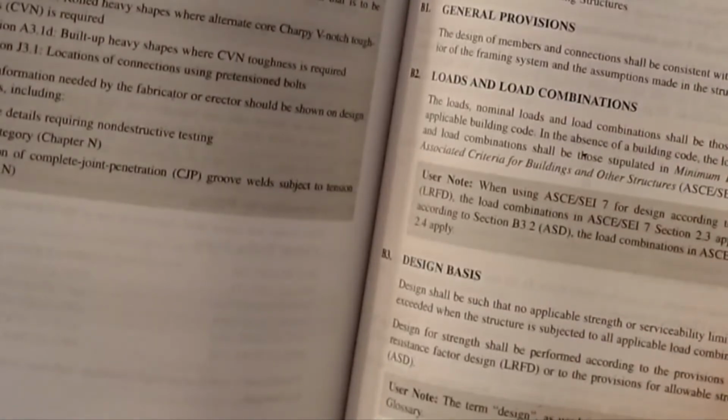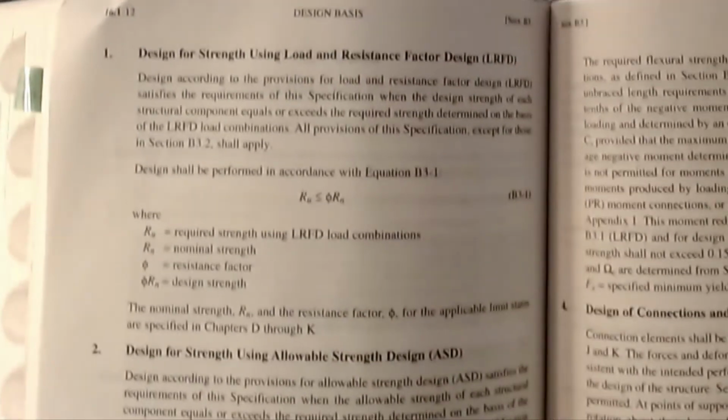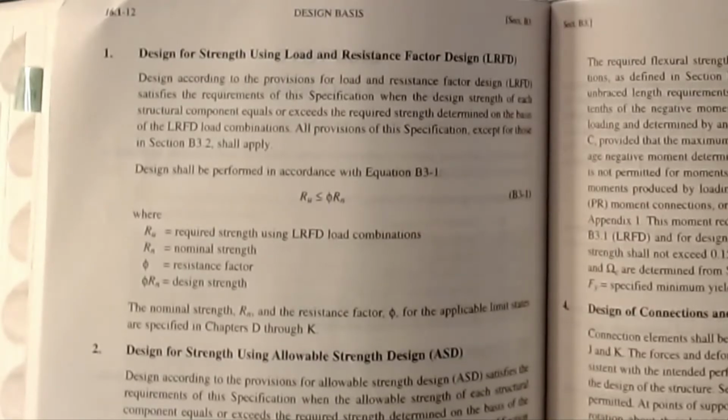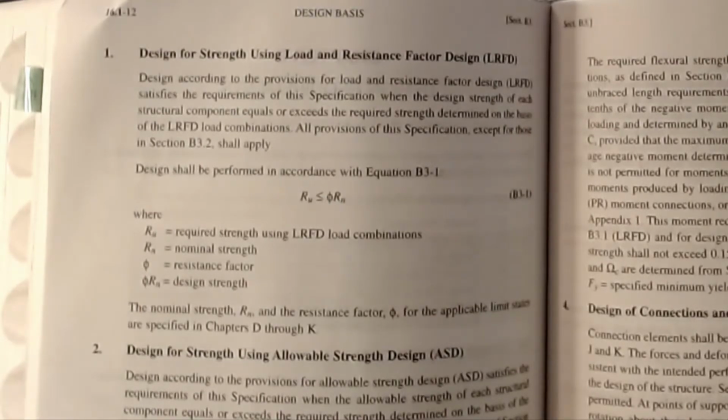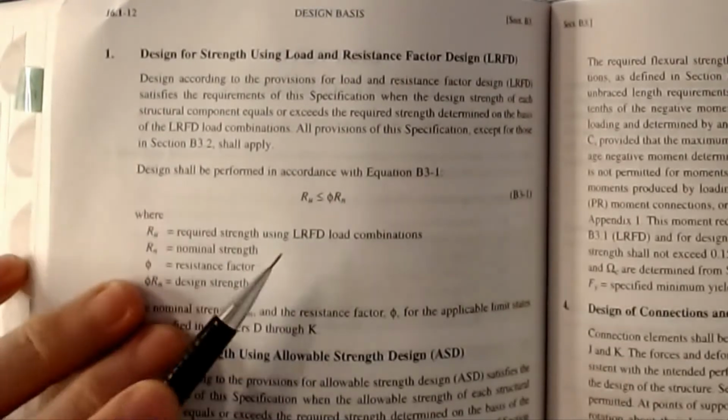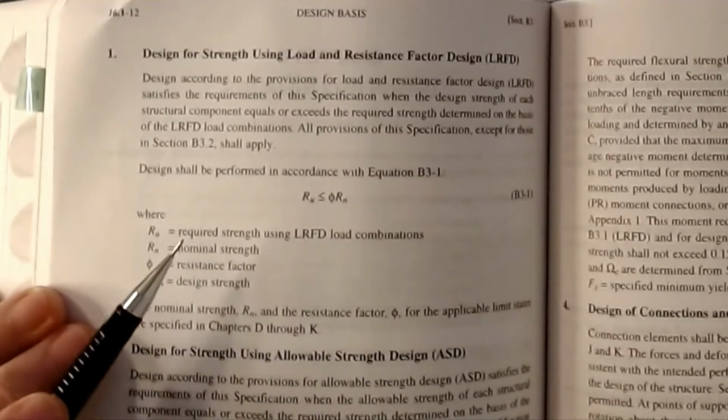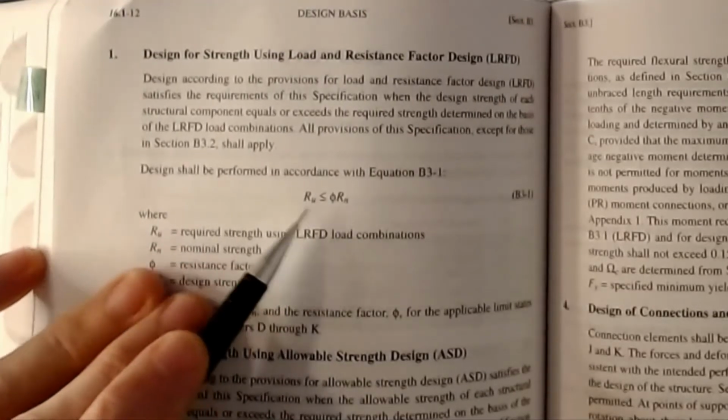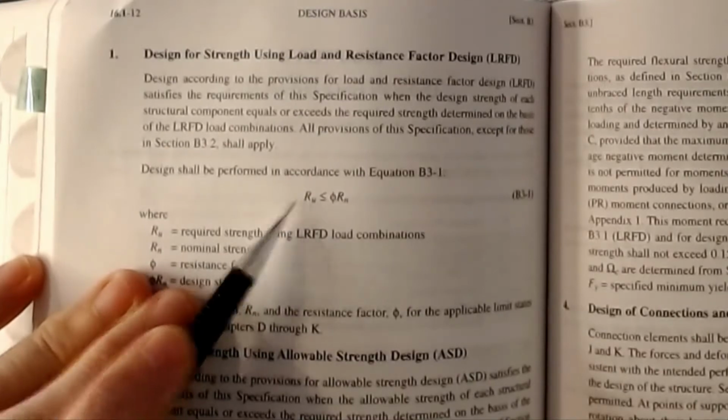We are in chapter B of the specification. 16 is the specification itself, and we're looking at this area. These are the basic equations that we're going to look at, and you'll see that my notes match this with some extra stuff on it. I don't want to get into the habit of just reading from a code manual, I want to explain what's going on. This is the heart of what's happening in the LRFD method.